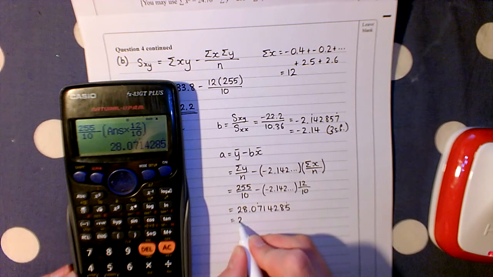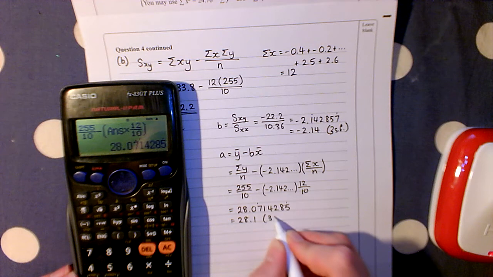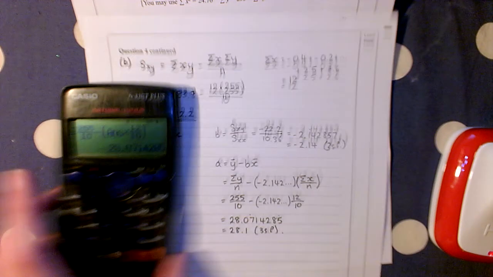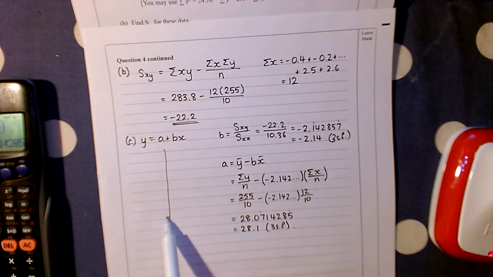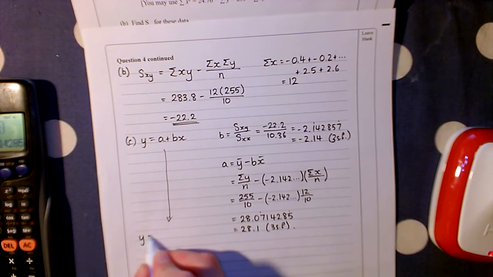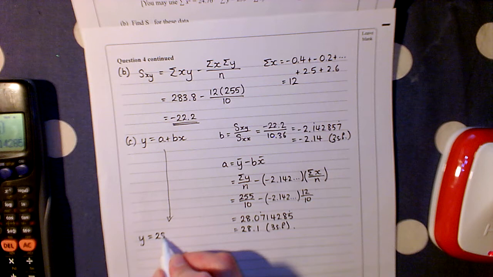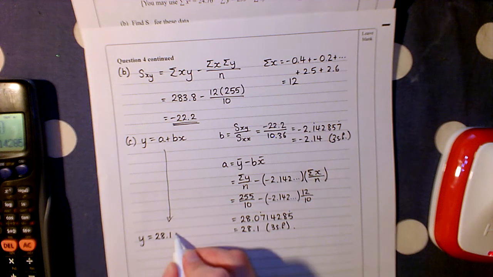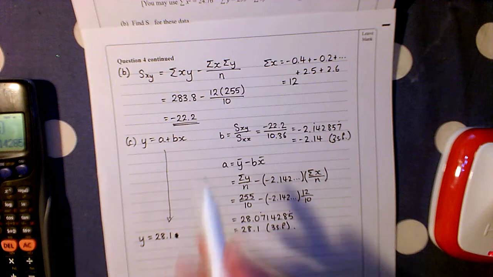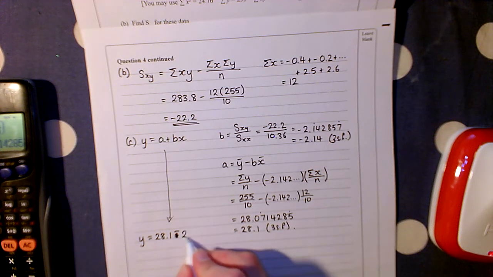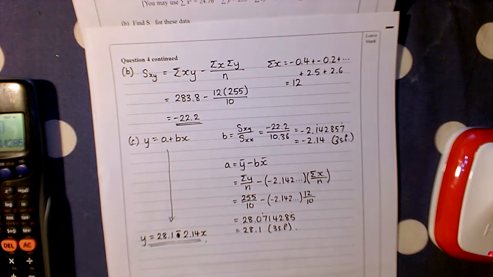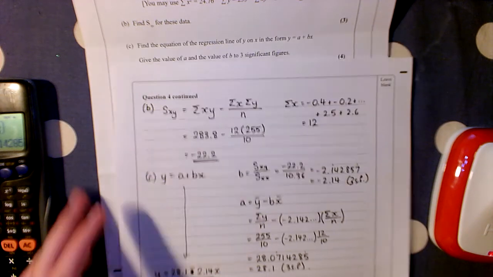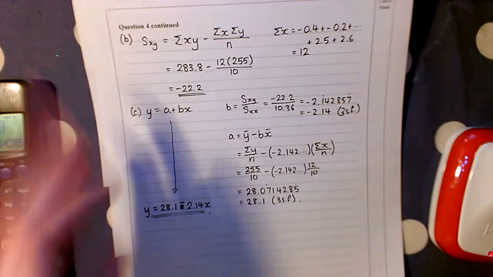That's the fully accurate one, and that's 28.1 to 3 significant figures. And now I can take those values for a and b and put them back into here, giving me y equals, and for a, 28.1 plus, actually we don't need the plus because we're adding on a negative value for b, so we will just put minus here, 2.14x. And that's it for part C.